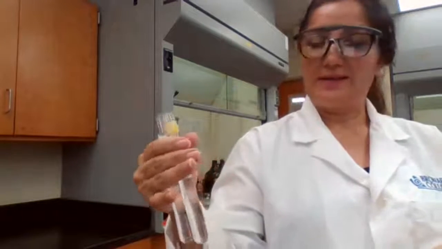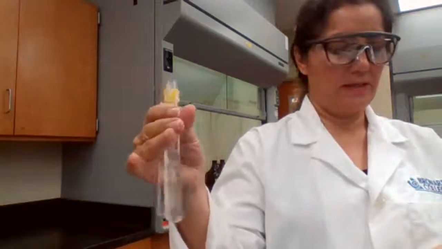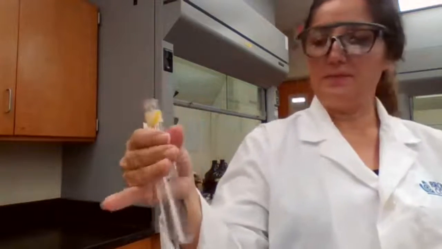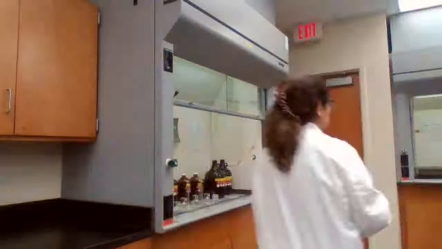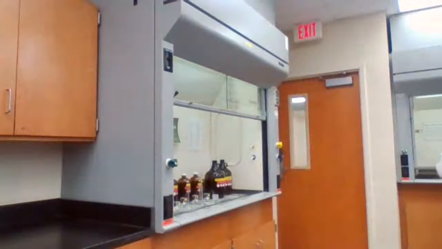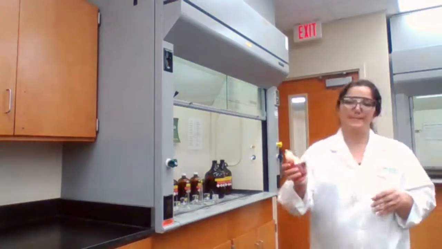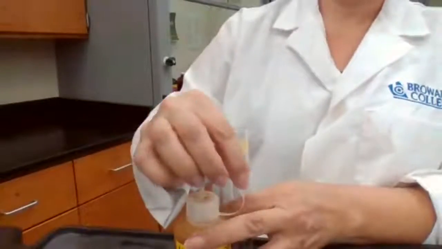We are going to add the methyl orange indicator to the 2 test tubes. This is your indicator. The indicator is called methyl orange.